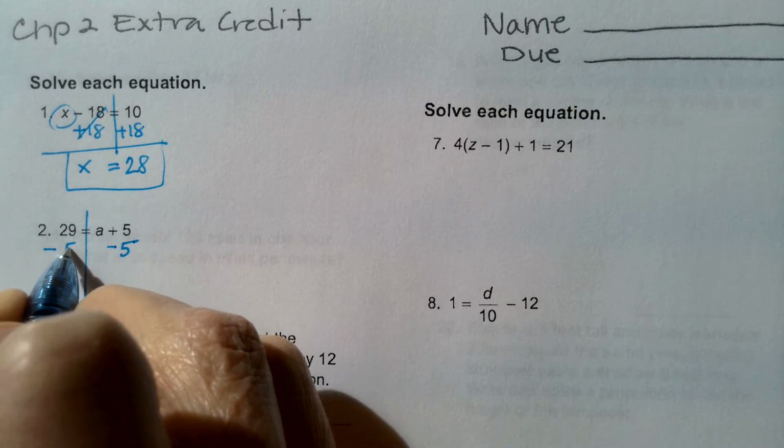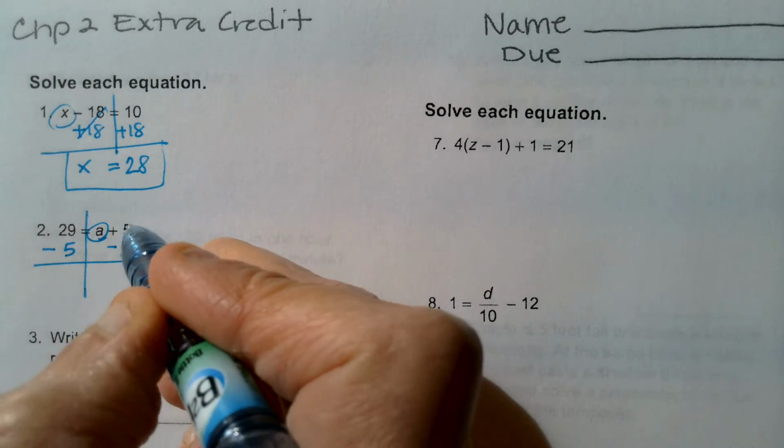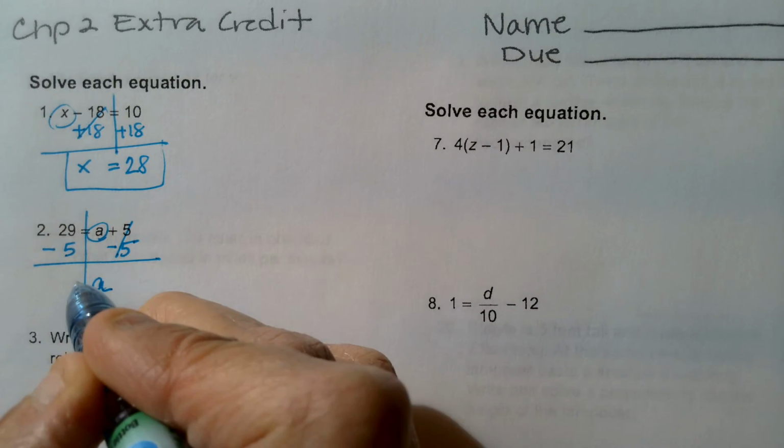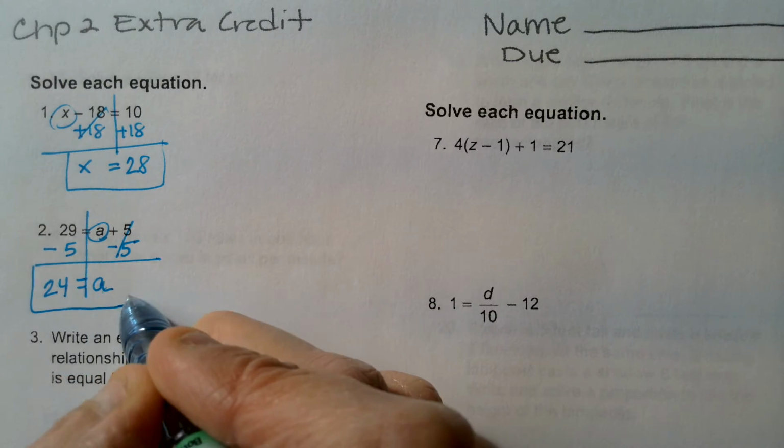Now we're adding, so we're going to do the opposite. We're going to subtract, the inverse. Remember, we locate the variable. So a equals 29 minus 5 is 24.